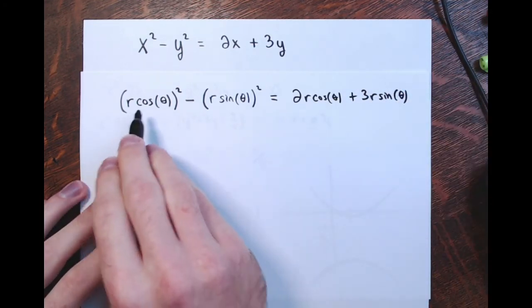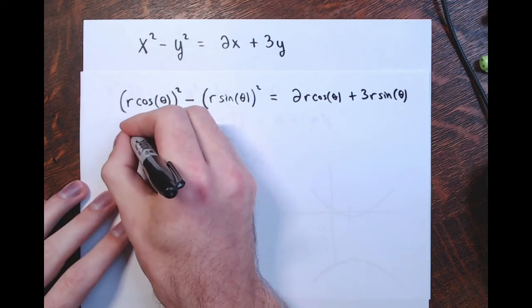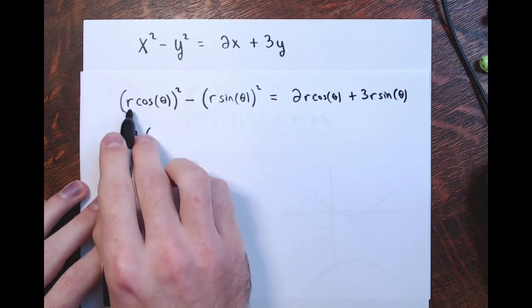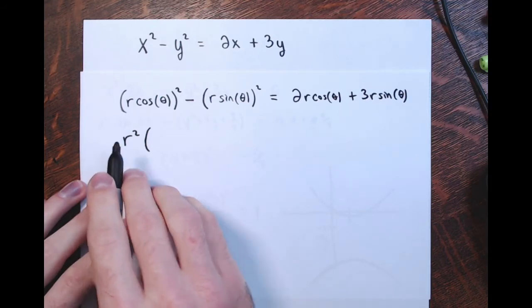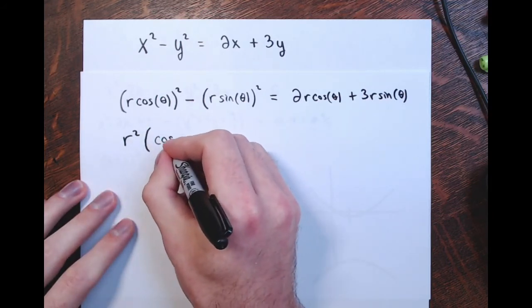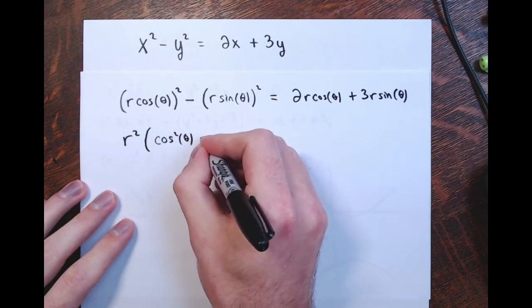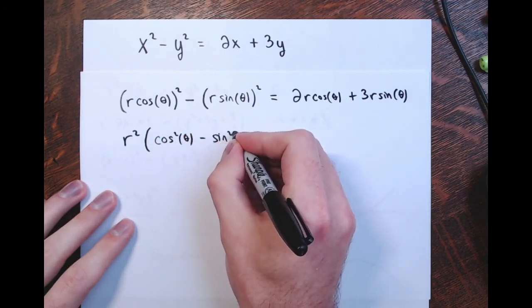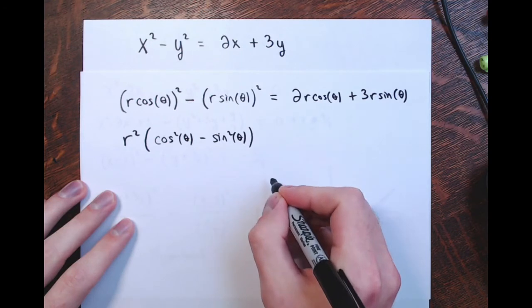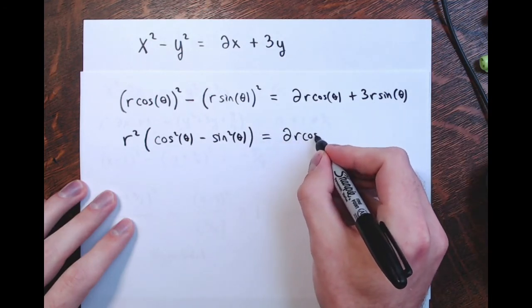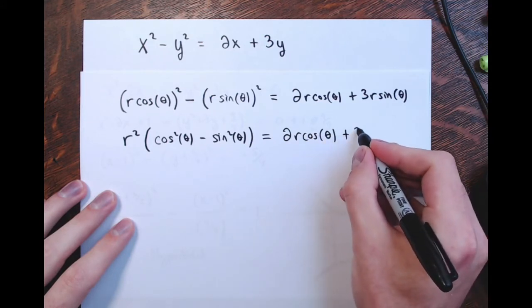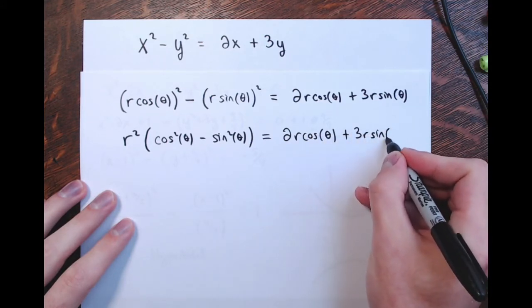All right, then squaring all this, I'd have r squared, and both of these would have r squared in it. So what I'm going to do is factor r squared out. And then we have cosine squared theta minus sine squared theta. And then this is equal to, again over here, 2 times r cosine theta plus 3 times r sine theta.